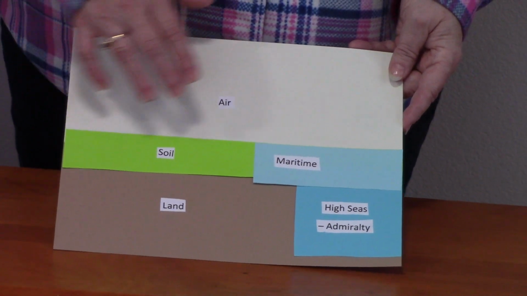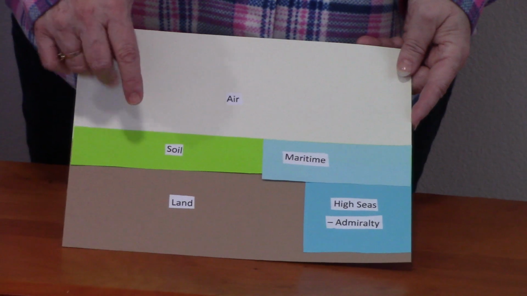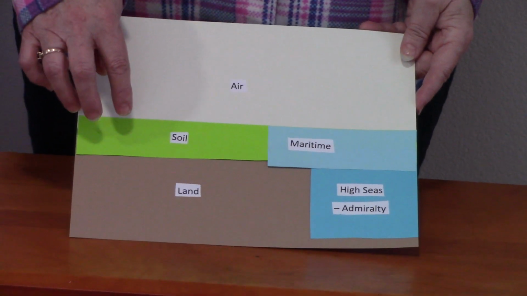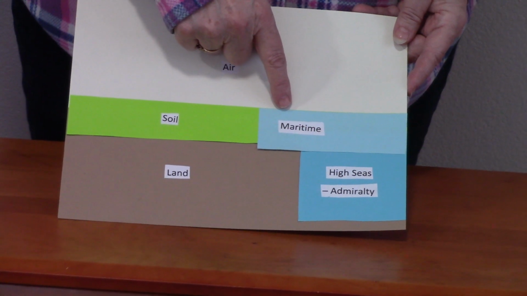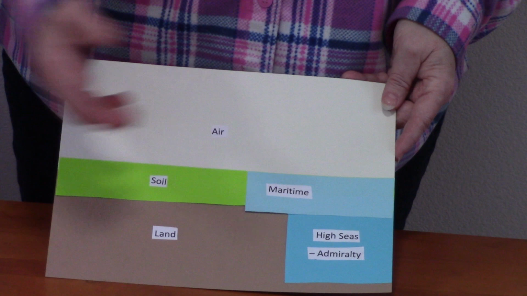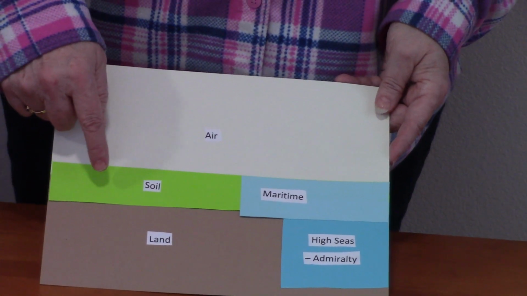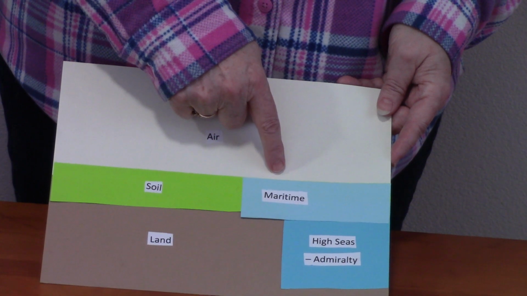Then we have the surface. The surface of the earth is either covered by the soil or by the sea or some form of water. So you have the soil and the maritime jurisdiction.